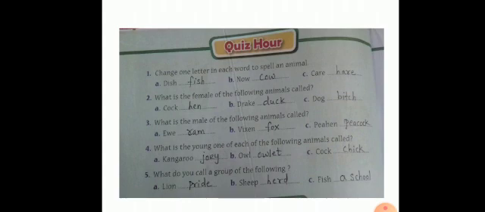Now, here they have given the female animal and we have to tell the male animal of that. So, first one, ewe, that is ram. Second one, vixen, that is fox. And third one, peahen. Then what will be the male animal of peahen? Is peacock. Understood, children? Next, fourth one. What is the young one of each of the following animals called?